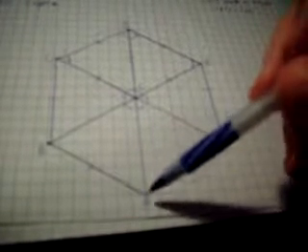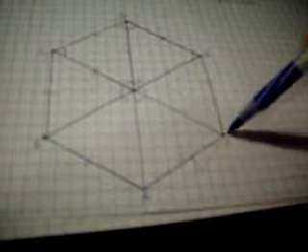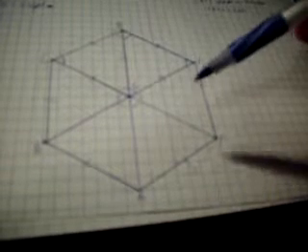Then we can go on to say that AFE, this angle right here, stands on circumference EDCBA.